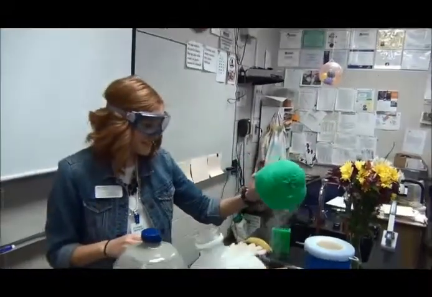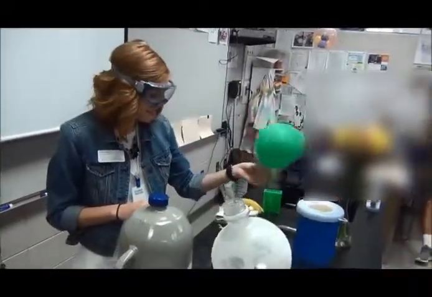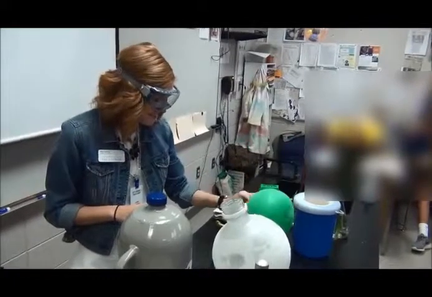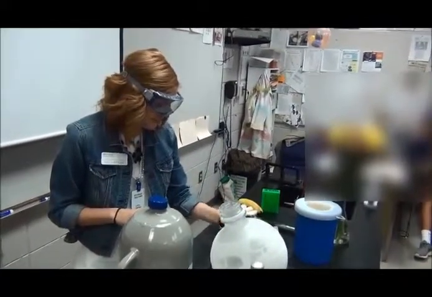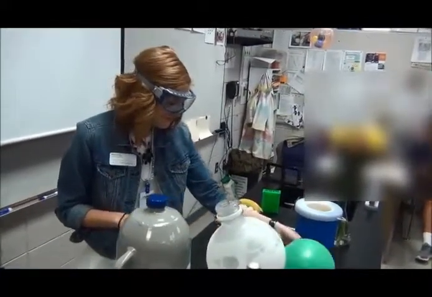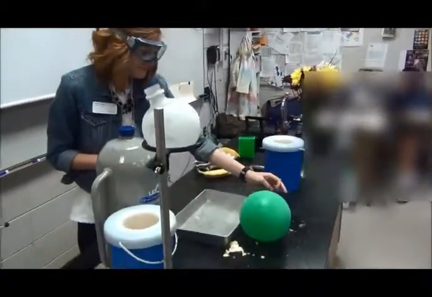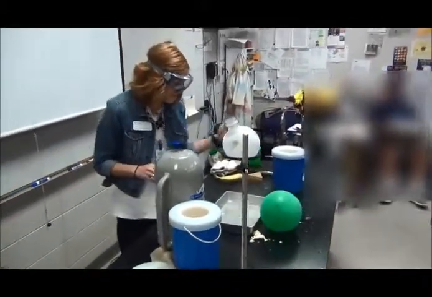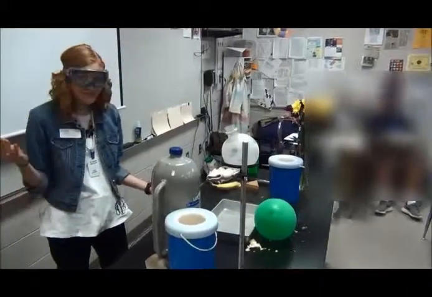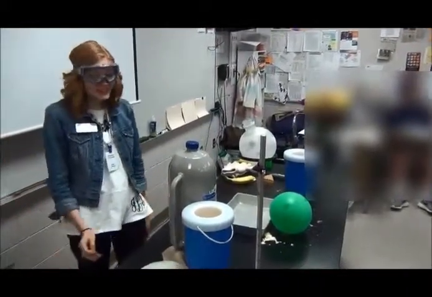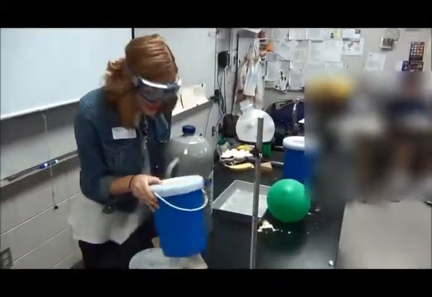Can you guys do that? That's all. Throw the nitrogen? Do another flower. Sure. Okay. Great. Should I throw it this way? No, go around the front.